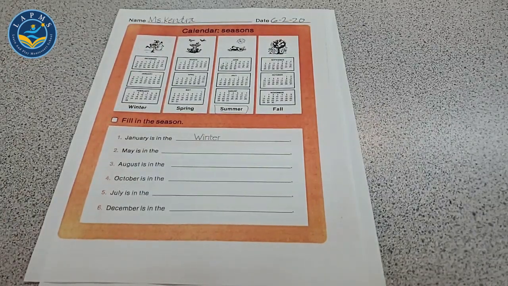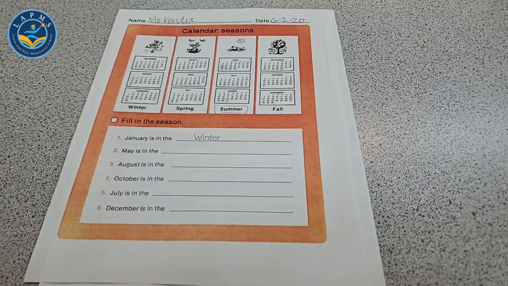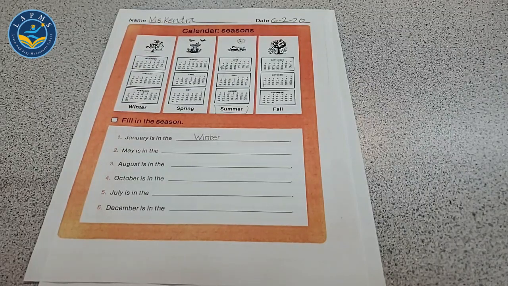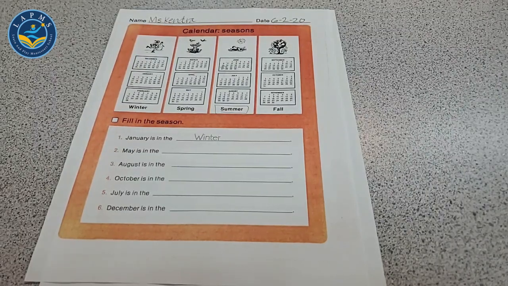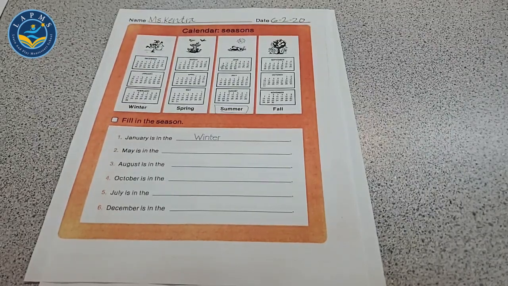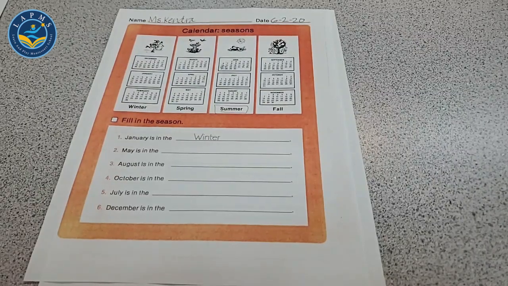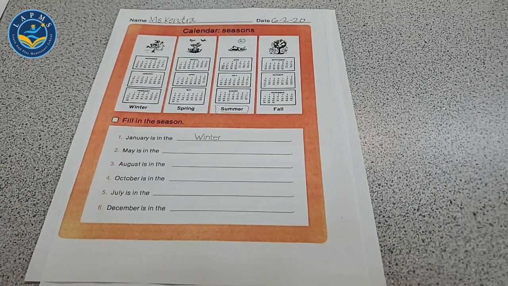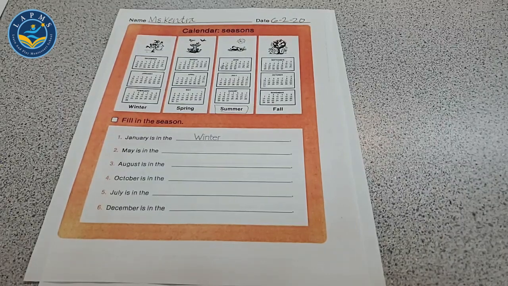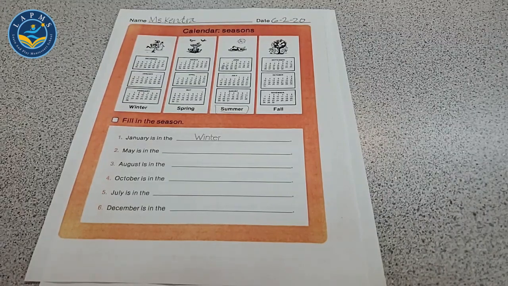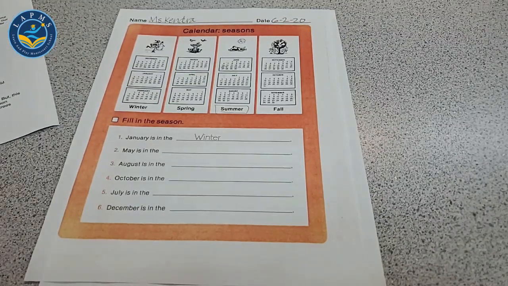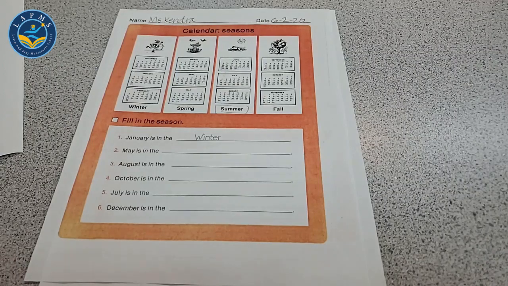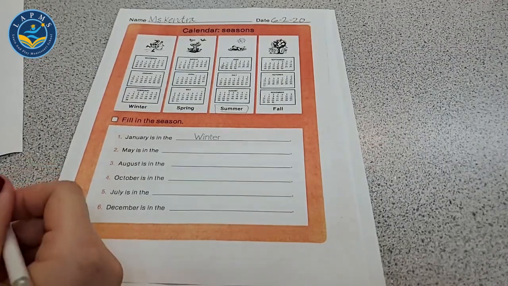And what's another season? Fall, right? Fall we can also call autumn. Do you call it autumn sometimes? And then this season arrives at the end of summer and it starts to get colder again, right? And the leaves start to change to different colors. You've seen that, right? And winter, what do we know about winter? Brr.